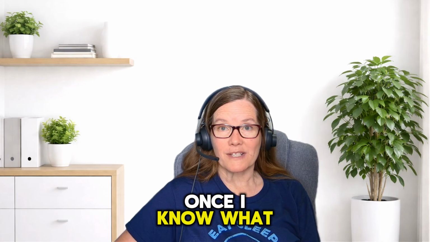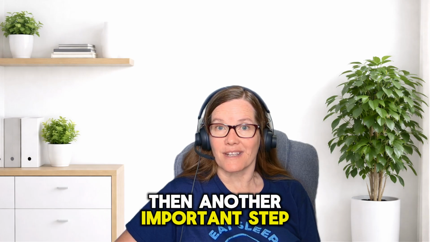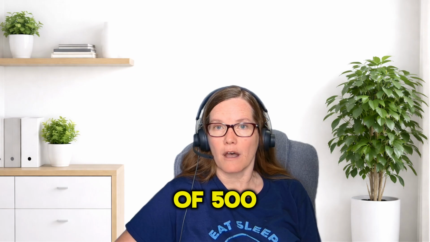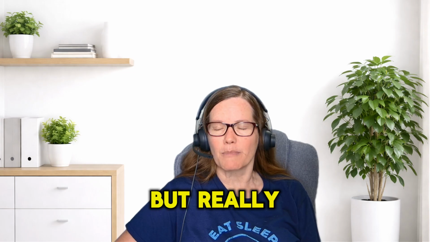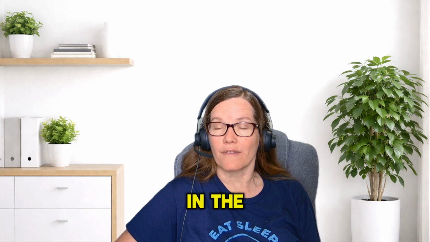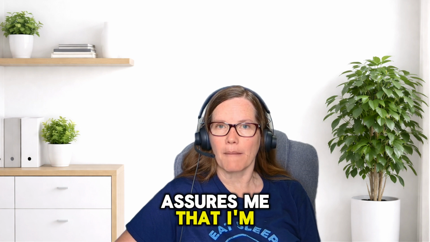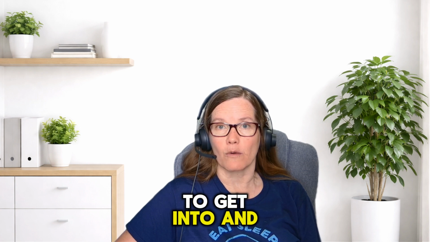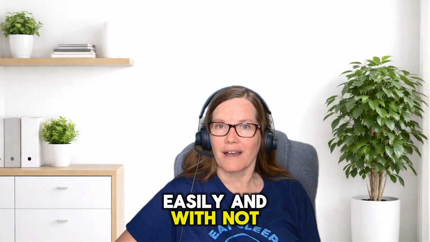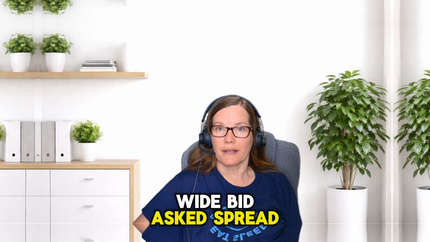Once I know what stocks meet that criteria, then another important step is that they are liquid, showing an open interest of 500 at least, but really I would prefer 1,000 or higher in the open interest. Having the liquidity assures me that I'm going to be able to get into and out of the trade easily and without a wide bid-ask spread.